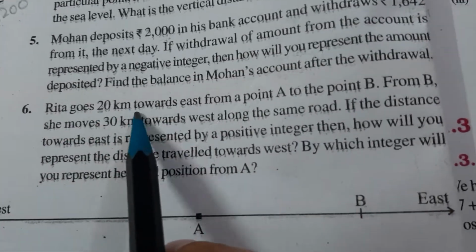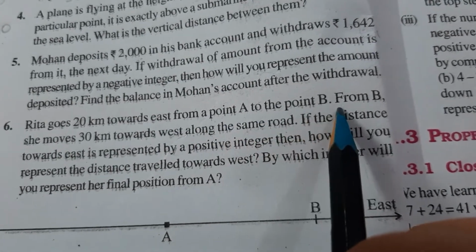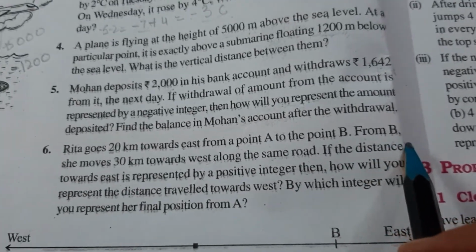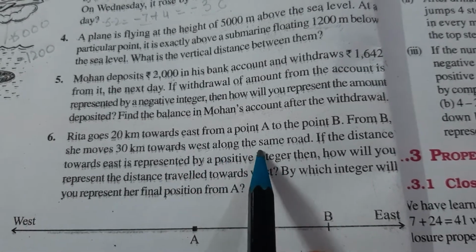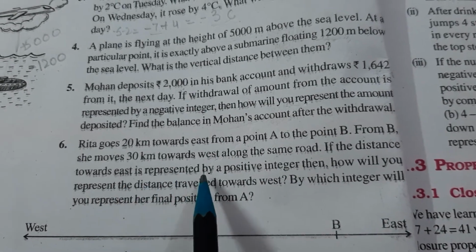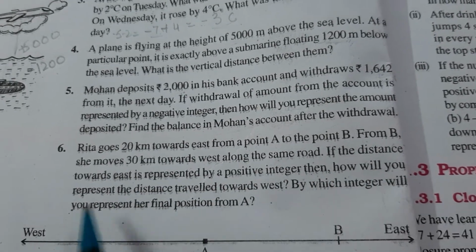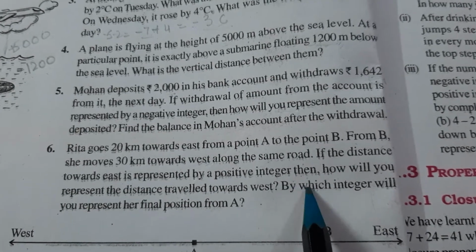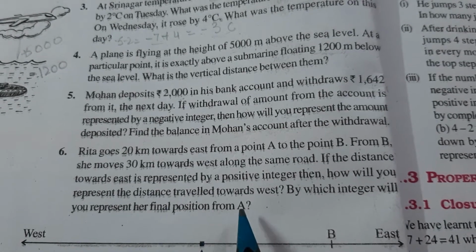Rita goes 20 kilometers towards east from a point A to the point B. This picture is given. From B she moves 30 kilometers towards west along the same road. If the distance towards east is represented by a positive integer, then how will you represent the distance traveled towards west? By which integer will you represent her final position from A?